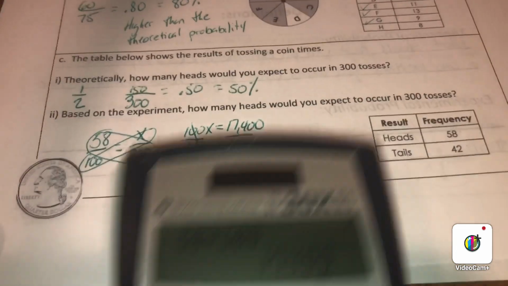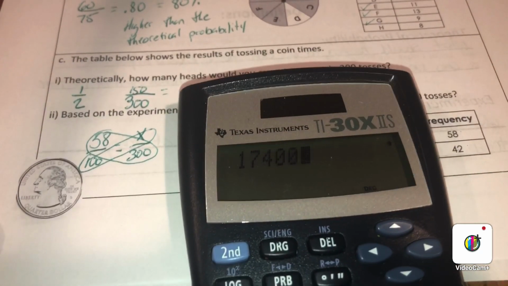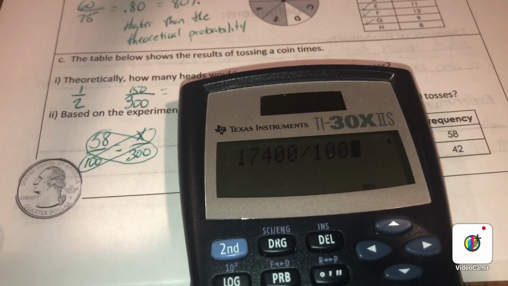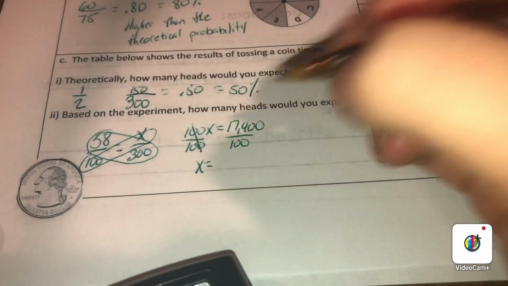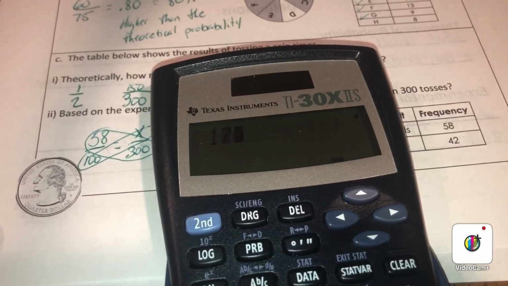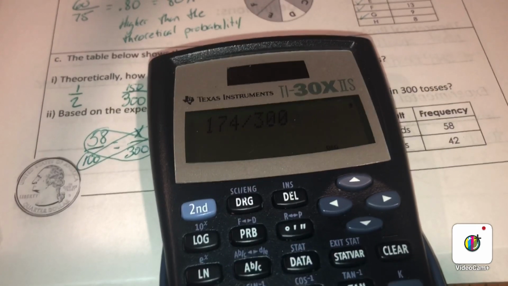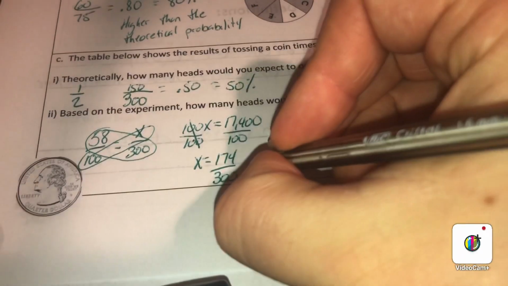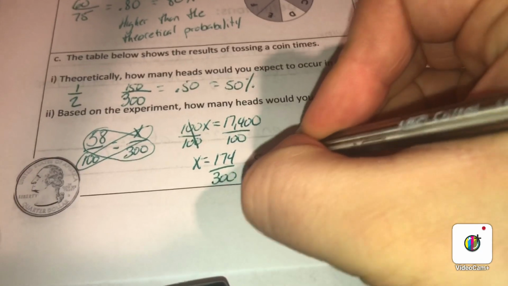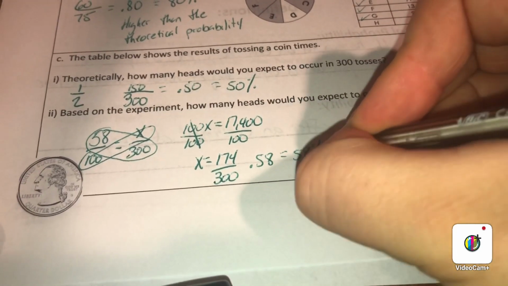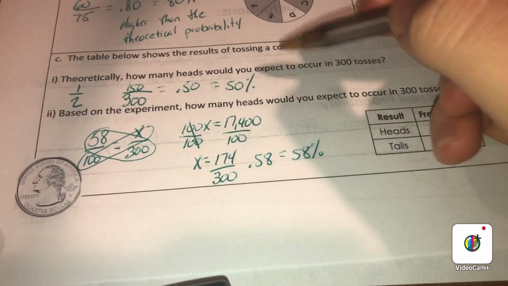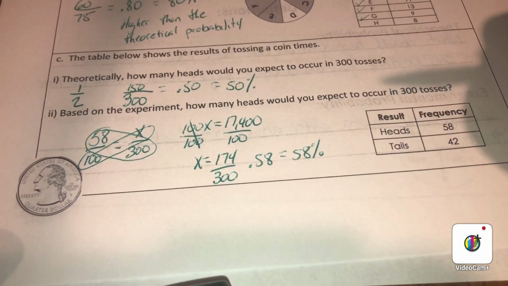Divide by 100, one-step equation. So x equals 17,400 divided by 100, 174 times out of 300. So 174 divided by 300 is 0.58, which is 58%. So it would be more than the 50% from part 1.